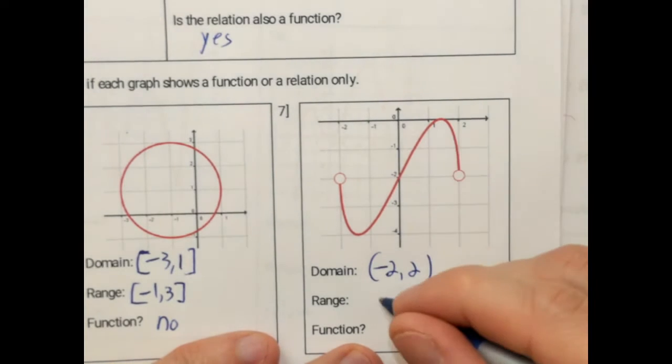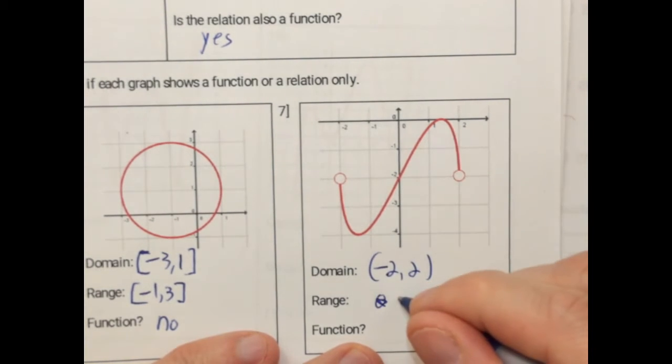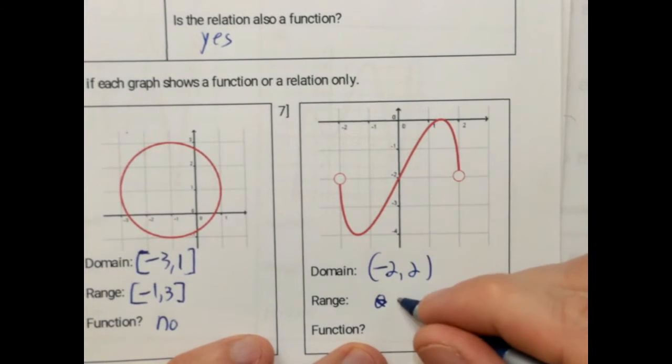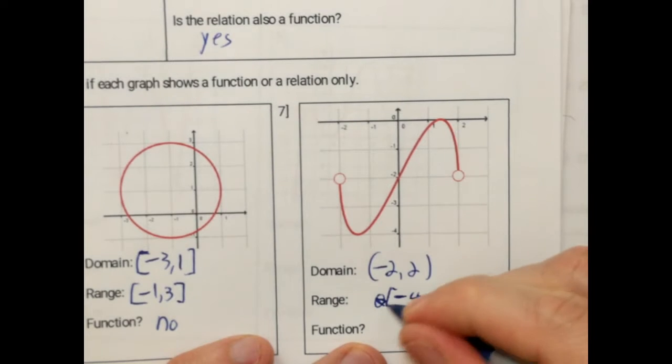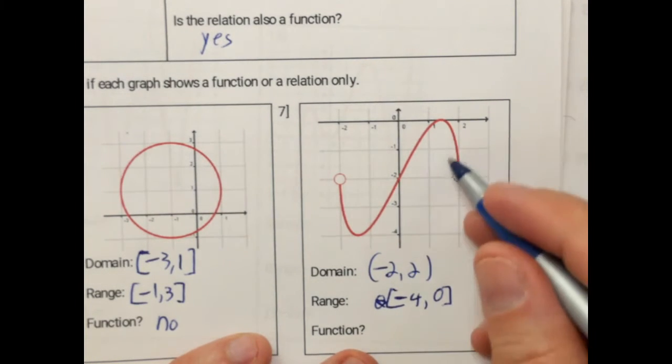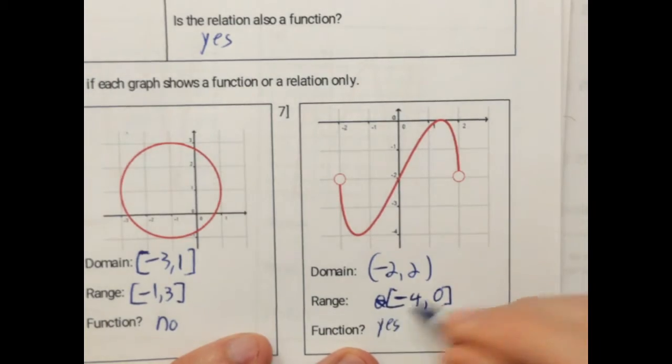Range is -4 to 0. We can include that, because this does include that point. Function, yes. Although it's close to not being a function, it is a function.